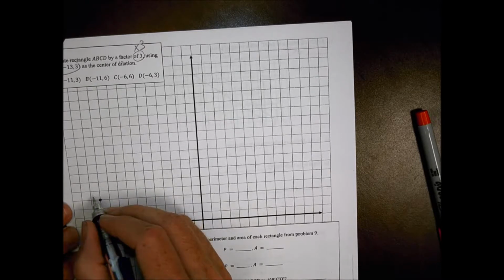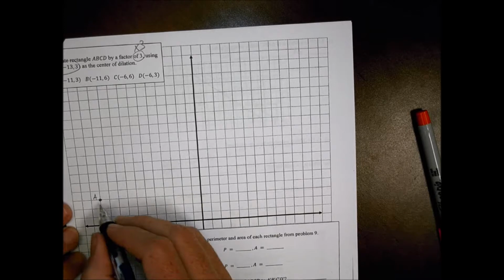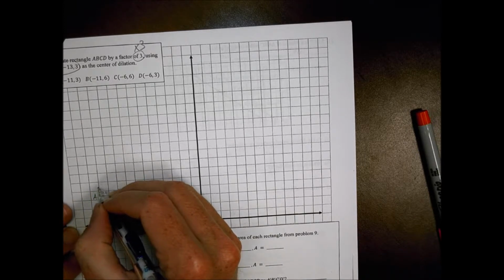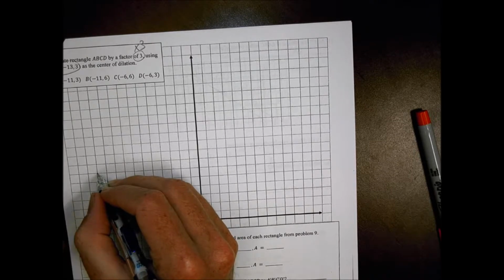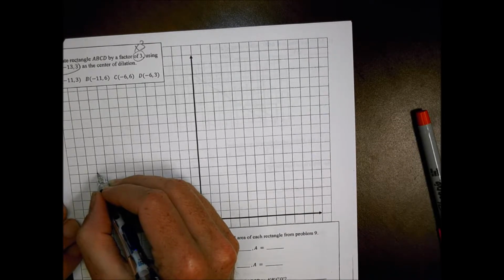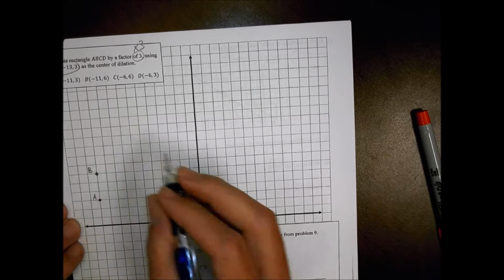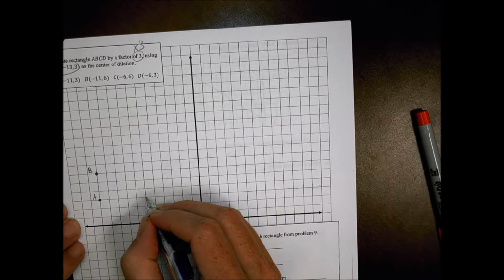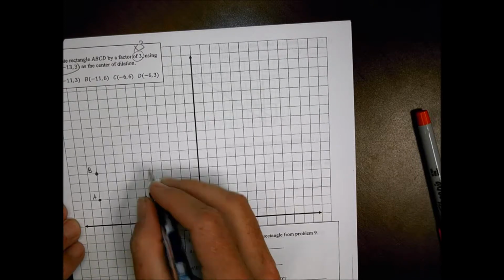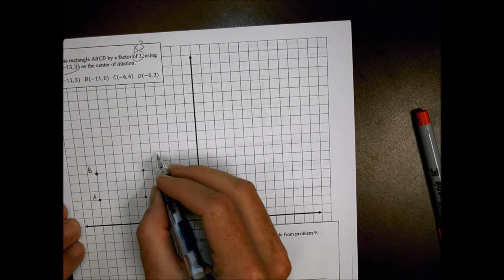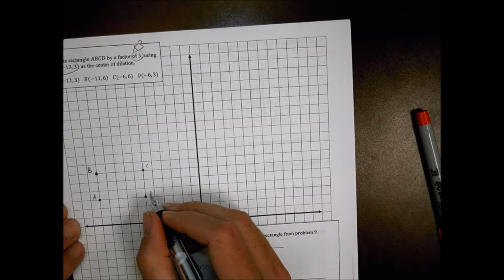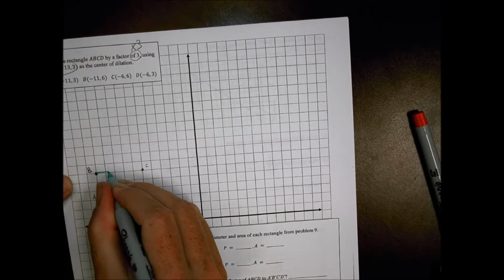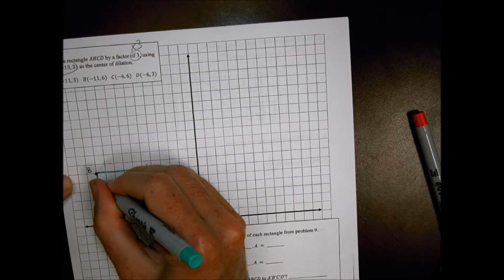So there's A. We also have negative 11, 6. So 1, 2, 3, 4, 5, 6. Okay. And so here is this one. This is B. This one's at negative 6. So 1, 2, 3, 4, 5, 6. And then up 3 and up 6. This is our C, and this is our D value. So for our first rectangle, we're sitting right here at this point.